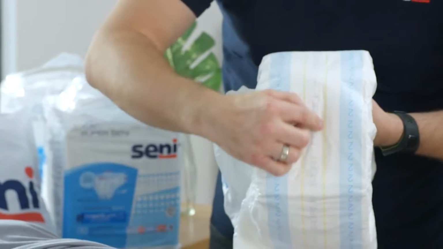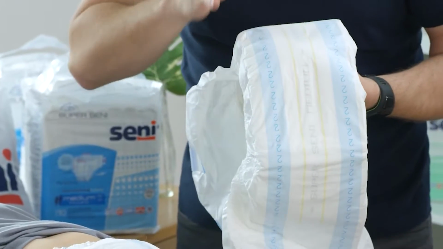Thanks to this, we use the absorbency we paid for. In addition, the product has a wetness indicator that indicates the need to change the product. It is a perfect solution both for the patient, because we change the product exactly when it is needed, but also for the caregiver, because the product is not changed too often, and of course, not too rarely.